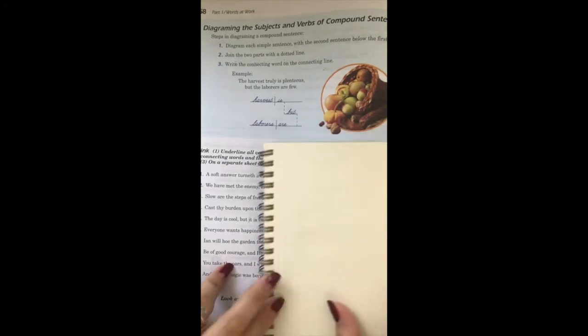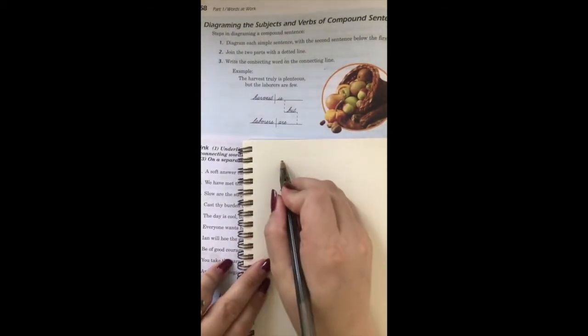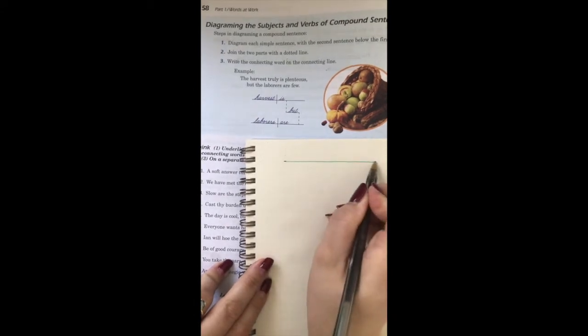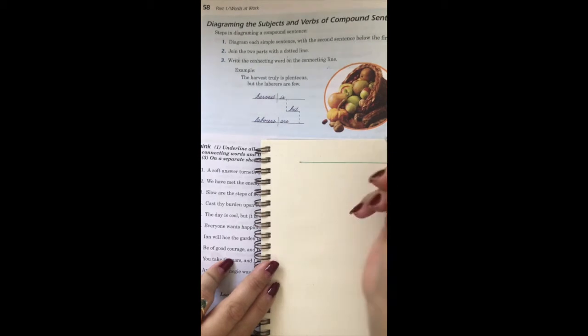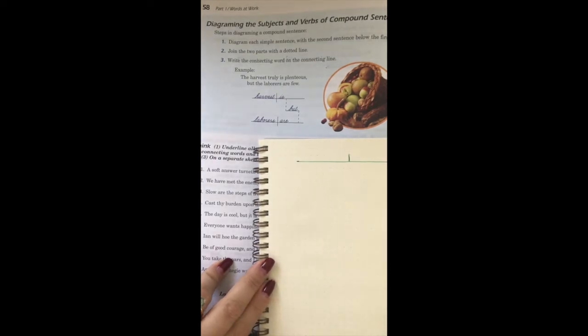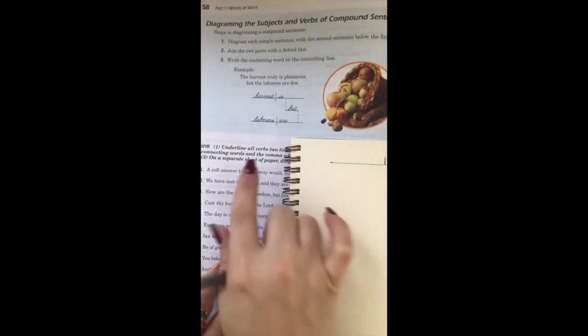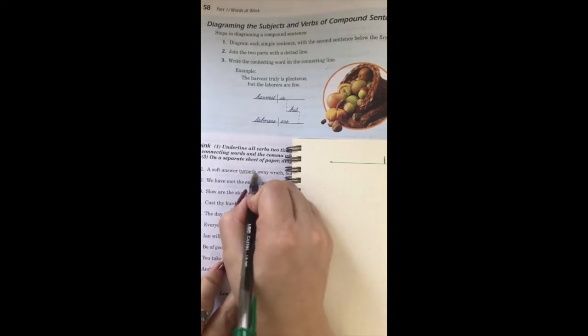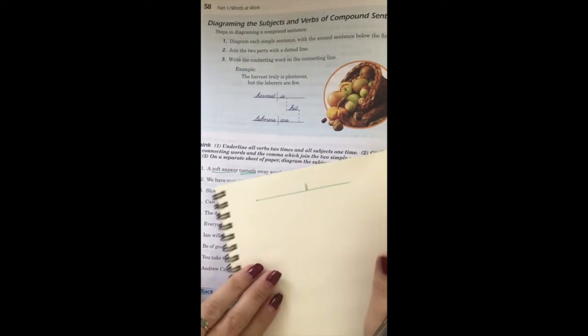So on our diagram, on our horizontal line, let's make this a little easier, we would have our subject and our verb. Let's keep with the original method and always do our verbs first. So here we have turneth, and we'll just underline it twice since we have to anyway. So we would write turneth here.